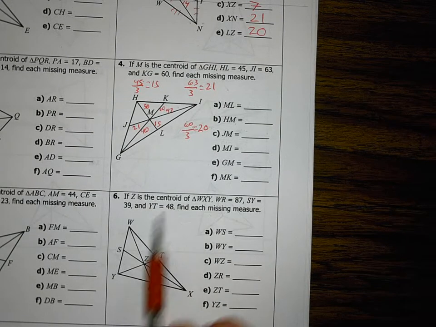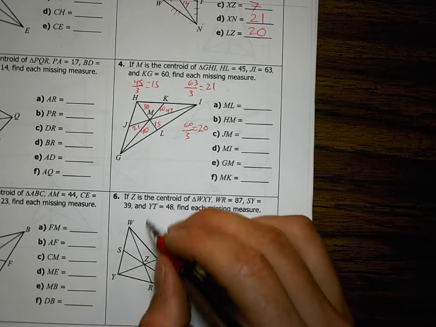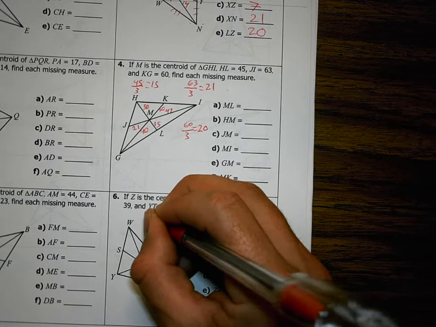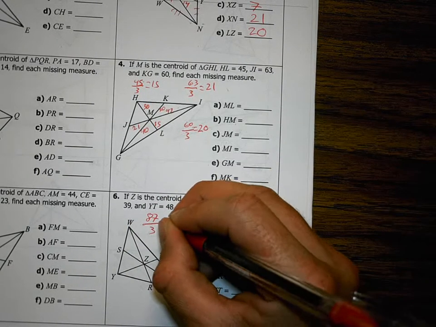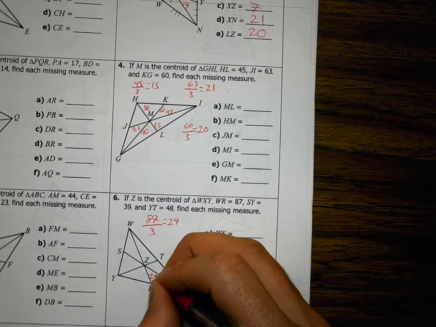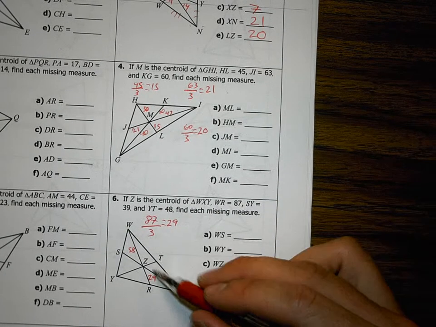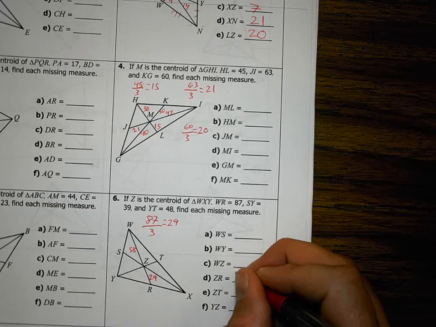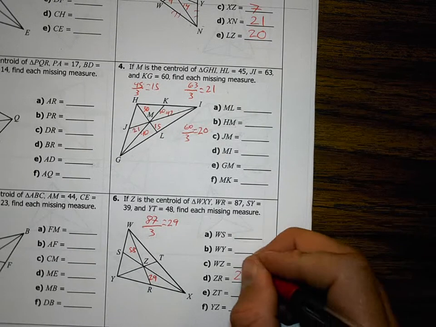Okay, if Z is the centroid of the large triangle, WR is 87. So the long side is 87. For the long piece, divide that by 3, get 29. So I know the short side is 29. 29 times 2 is 58. Long side is 58. So ZR is 29. WZ is 58.